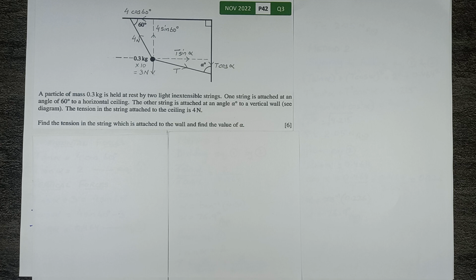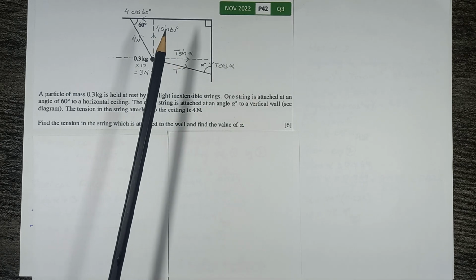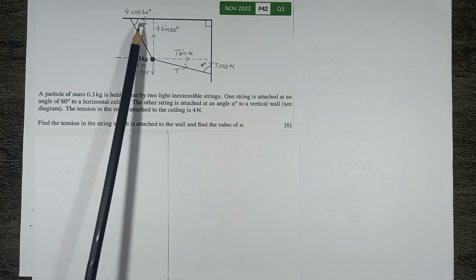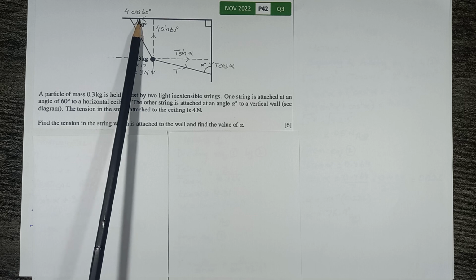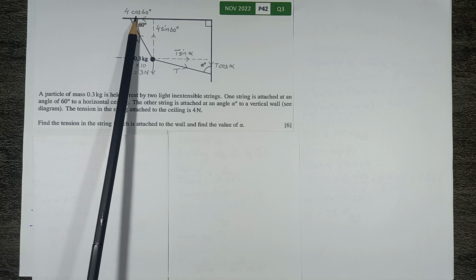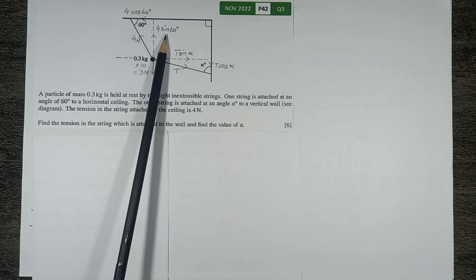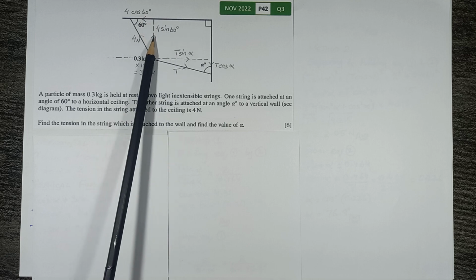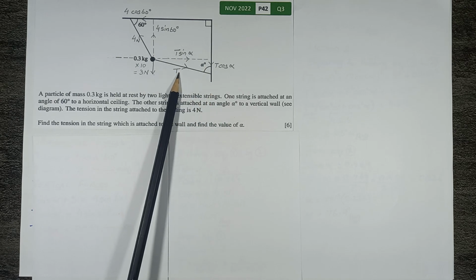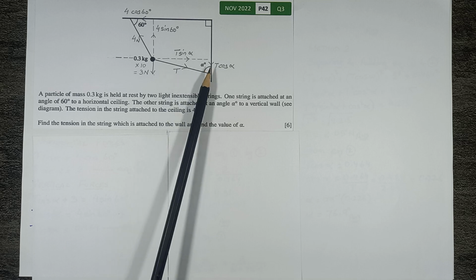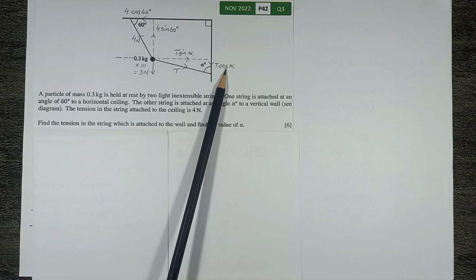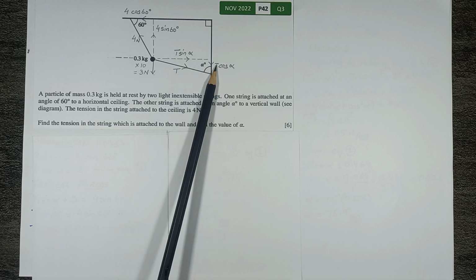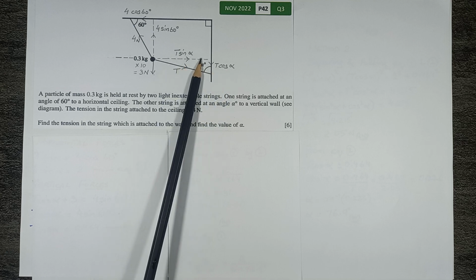So if we label the diagram very clearly according to the components, this 60 degree and this 4 Newton is the tension in the string. So definitely this is 60 degrees with the x-axis. So over here the horizontal component would be 4 cos 60 and the vertical component would be 4 sin 60 pointing upward. And in this wire, the tension, definitely we have to find this value. The angle alpha is with the vertical, so this side would be the cos component of this tension, T cos alpha, and that would be T sin alpha.